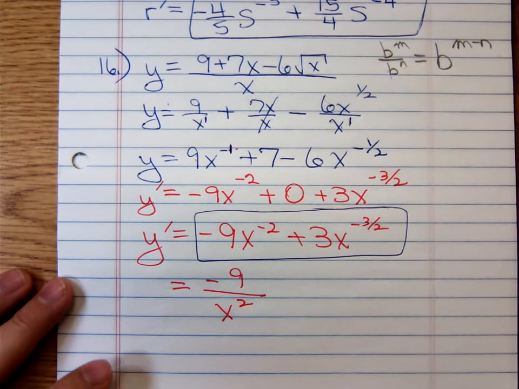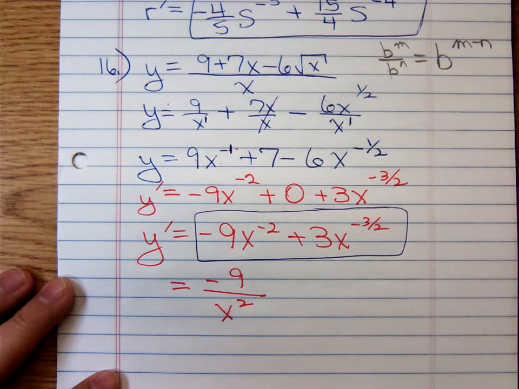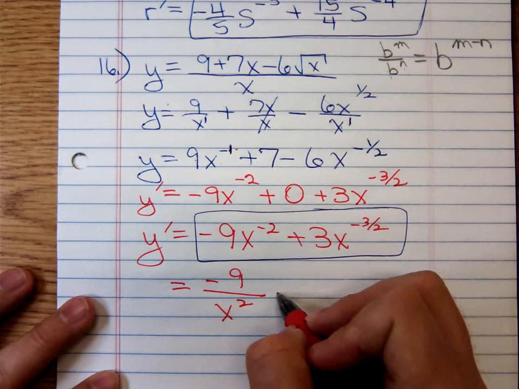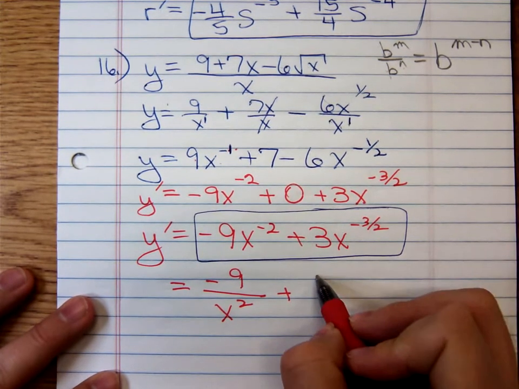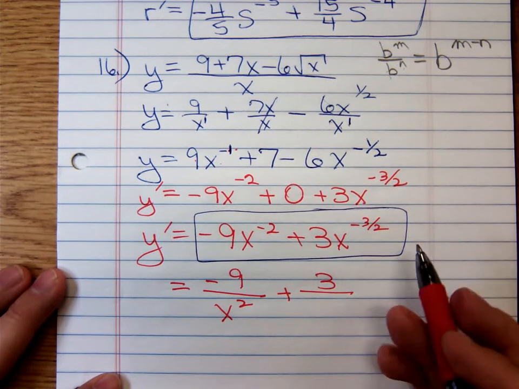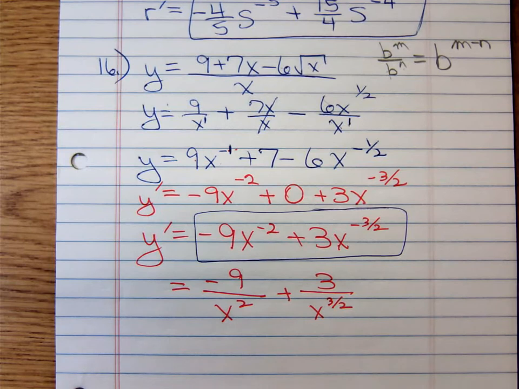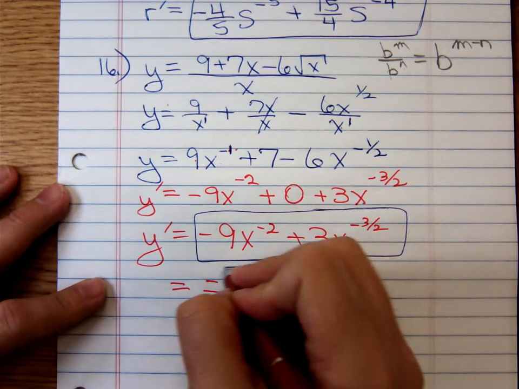I'm undoing this step from here to that. I'm going back to positive exponents. Plus, I have a 3. It's going to stay on top. You take the x to the negative 3/2, move it down, becomes x to the positive 3/2. My math lab would take either one of those answers.